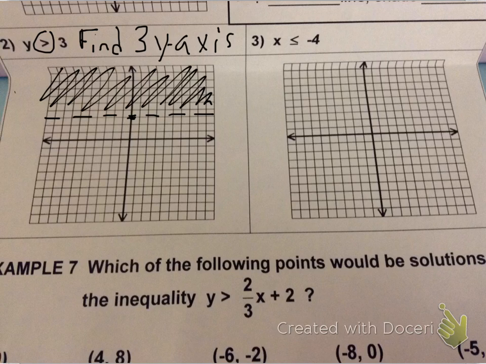So if I have a point here, here, and here, let's talk about which ones will be a part of the solution and which ones will not. So this would be a part of the solution. Anytime you have a point in the shaded region, it's always a part of the solution. This would not be a part of the solution. Any point outside the shaded region would not be a part of the solution. This point would not be a part of the solution because it's on the dashed line. If it was a solid line, then yes, that's a part of the solution. But dashed lines do not include the solution.